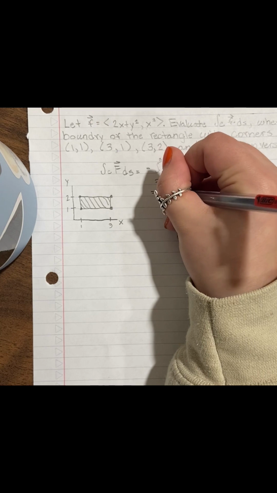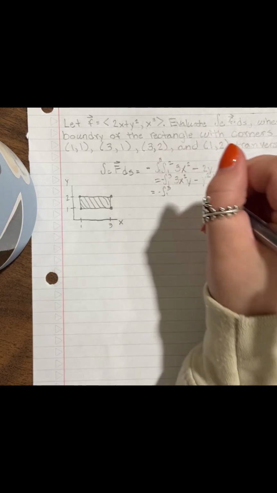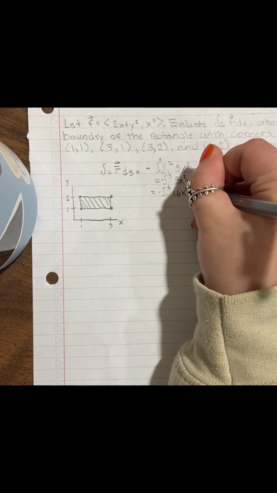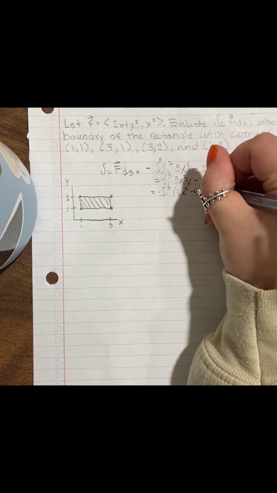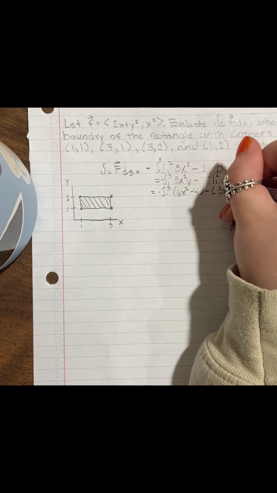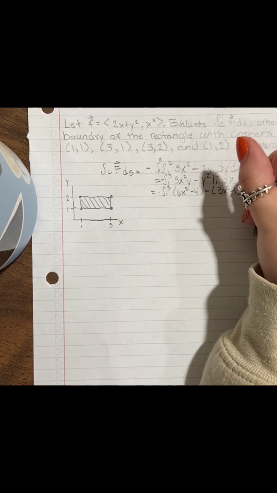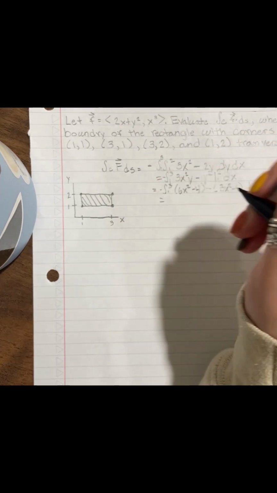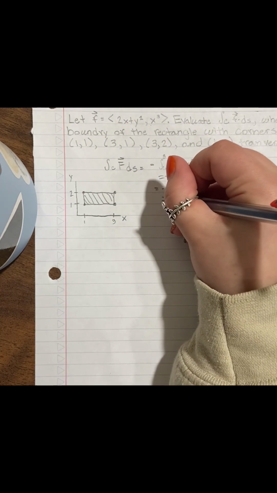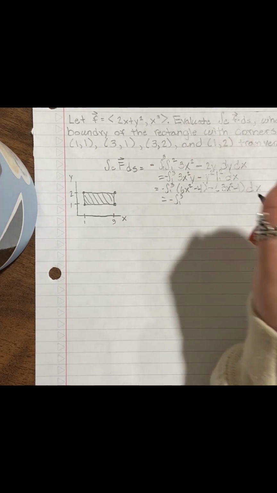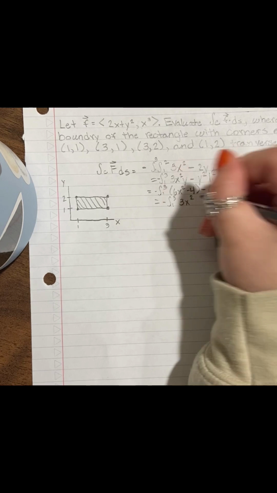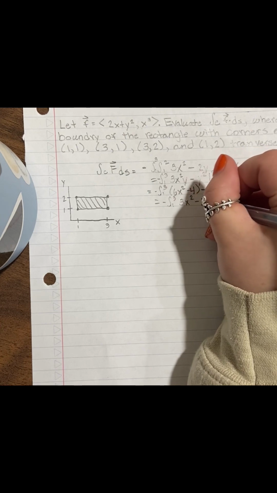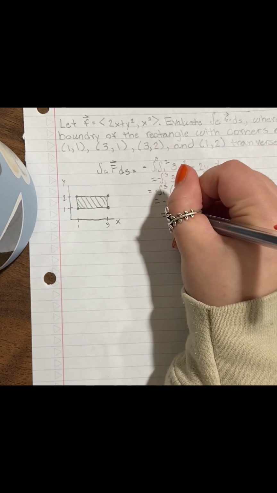Okay, so now you go ahead and plug in your numbers. So that is going to be 6x squared minus 4, and then minus 3x squared minus 1, all of that dx. Okay, so I'm just going to simplify it so we can see it easier. 3x squared minus 3, dx. Okay, now for the integral of that.